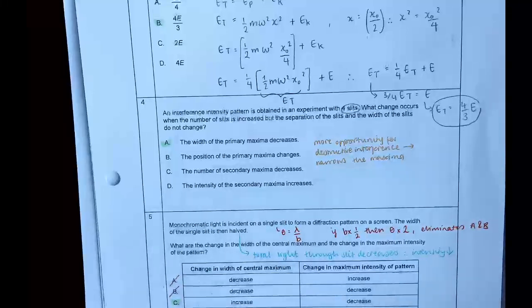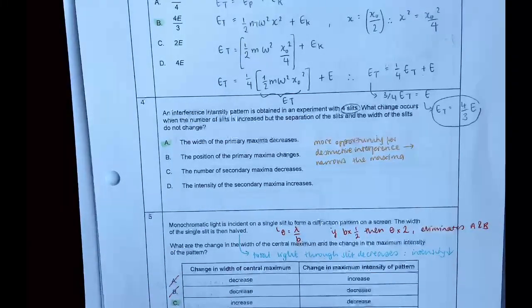So in question 4, an interference intensity pattern is obtained in an experiment with 4 slits. What change occurs when the number of slits is increased, but the separation of the slits and the width of the slits do not change? So all we've done is introduce more slits that light can travel through.